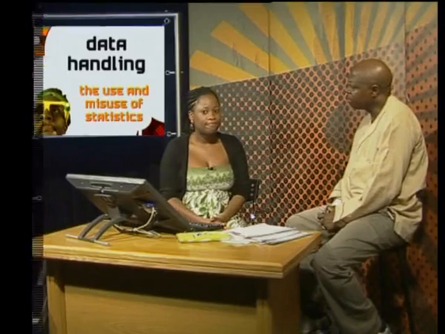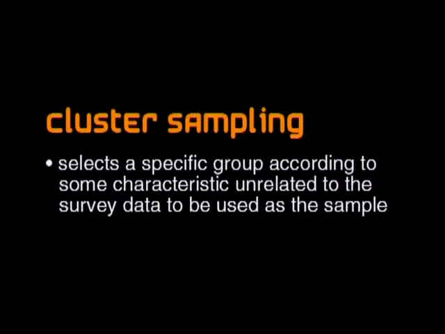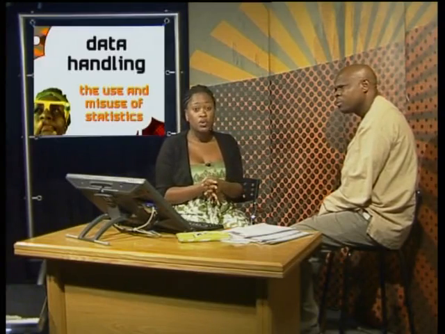Just make sure that 20% of your sample comes from the teens and the other 80% from the adults. Okay, I see. And the last method of sampling is called cluster sampling. Now, this method of sampling selects a specific group according to some characteristic unrelated to the survey data to be used as the sample. As an example, you might choose to select men with bald heads, or to select women wearing flat shoes as the only people to sample in your waiter survey.